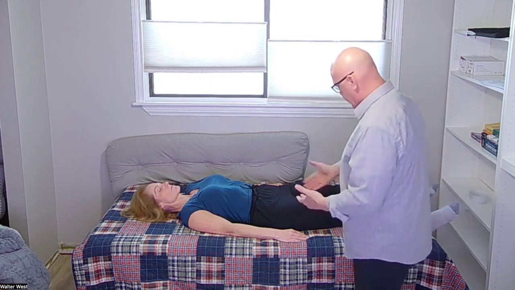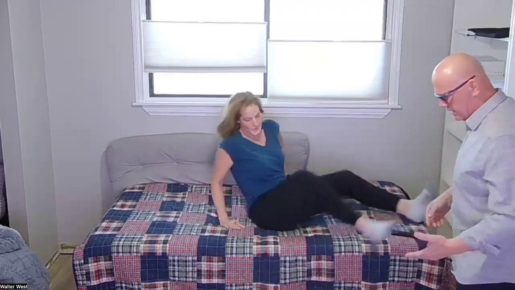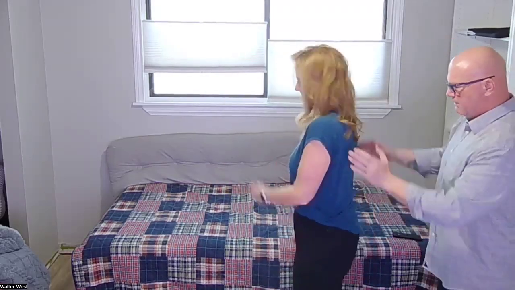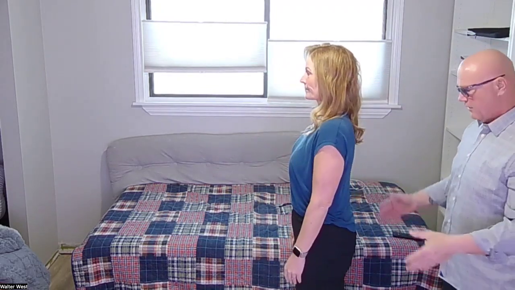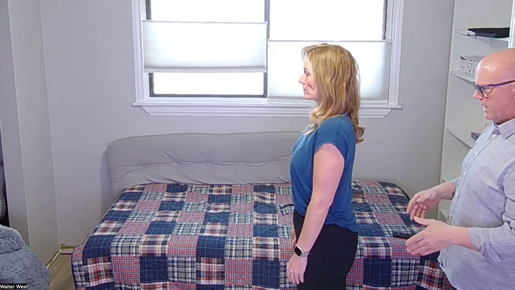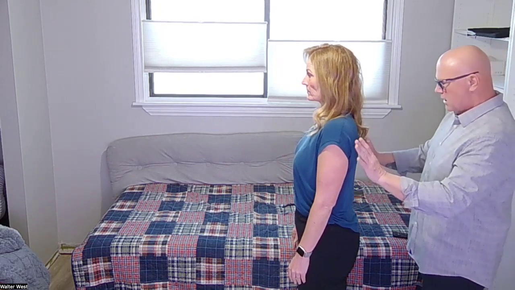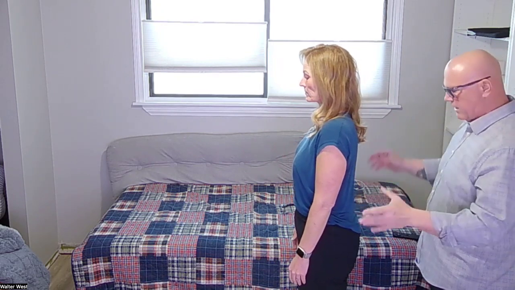From there, I'd probably help her up and have her stand so we can assess her spine. I'm going to go ahead and turn this away from me. So then I'm just looking at overall posture. She's not kinked off to one side or the other. I'm looking to see if there's any scoliosis or anything like that. And then I'm looking for any discoloration of skin, scars, moles, things like that.